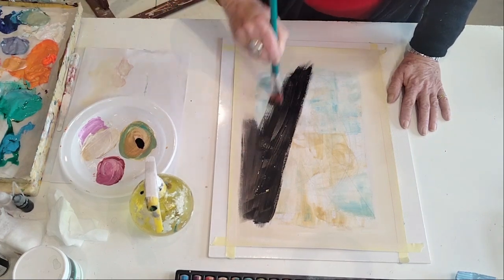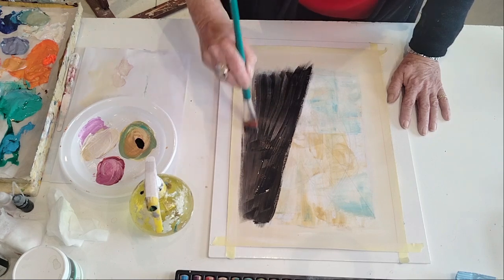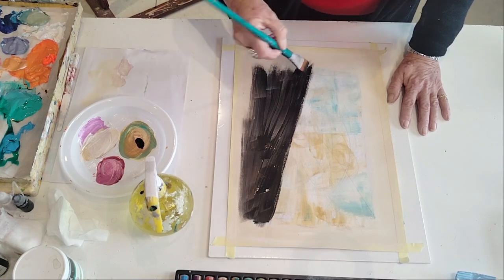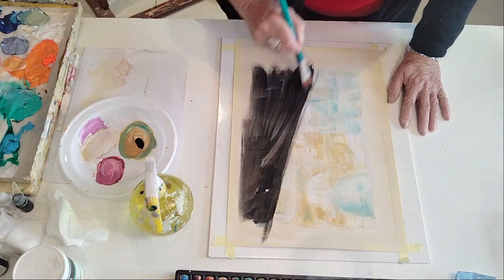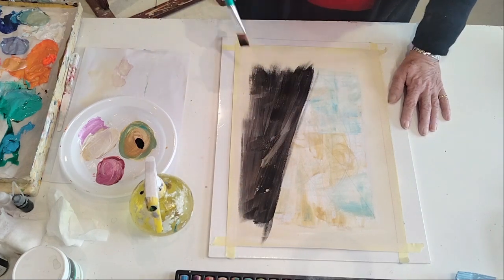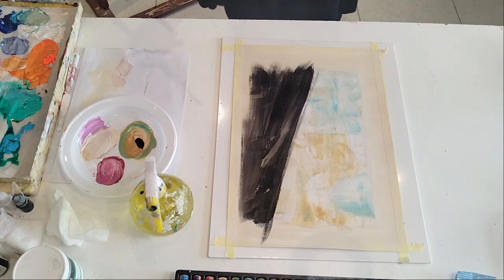So I'm just kind of going to see what happens. I'm doing this very big triangle. Well, it's not going across the page at an angle, put it that way. So I kind of like that strength of that.